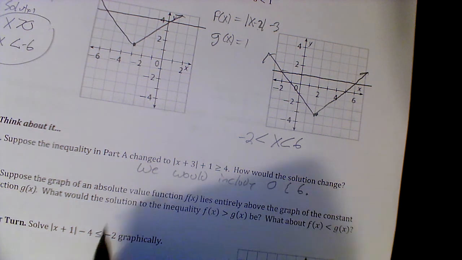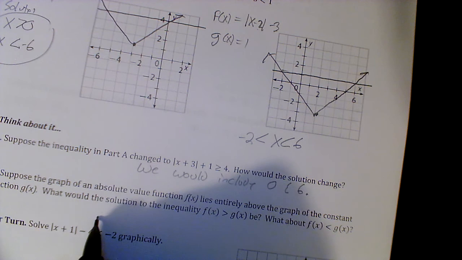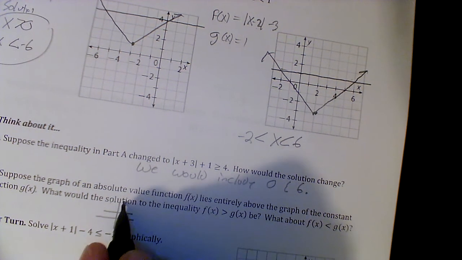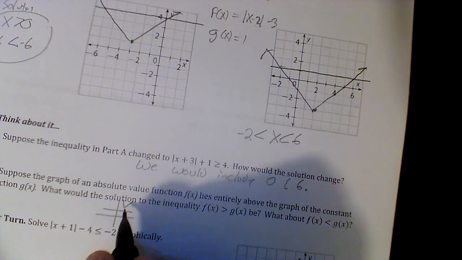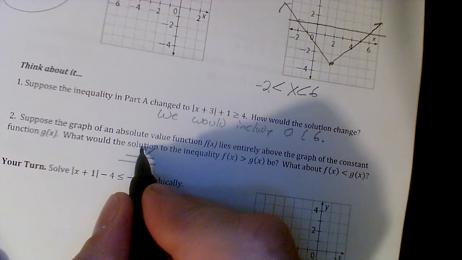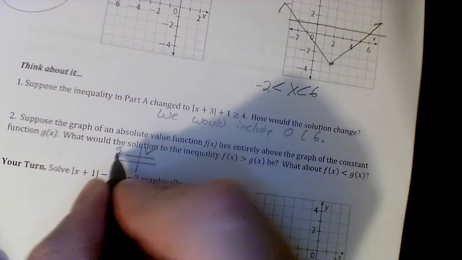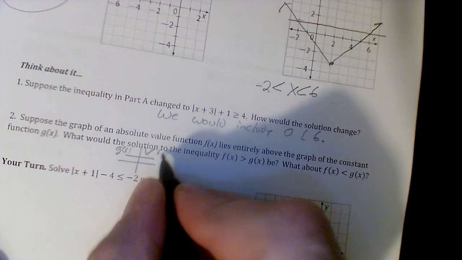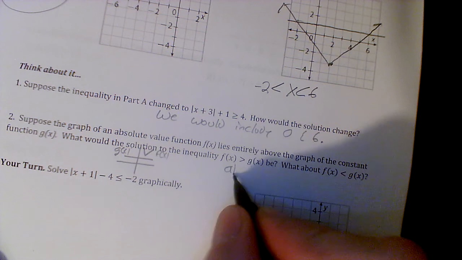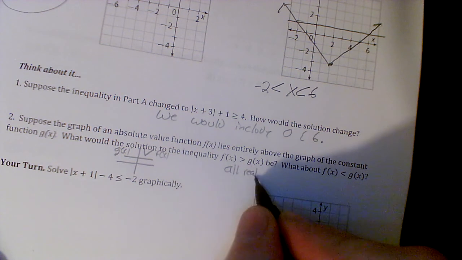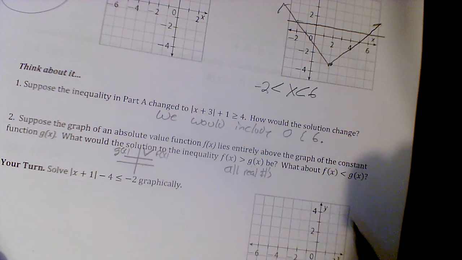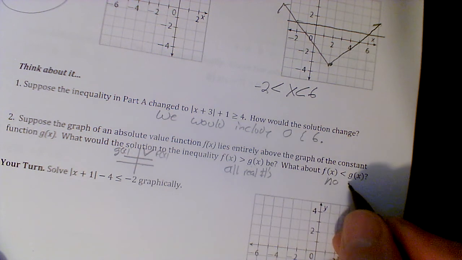And what about f of x less than? So let's think about that. What if I have this, and I have a line here, and an absolute value that's totally over it, like that? Well, greater than, it's always greater than. Let's say that's g of x. I'll even write it as g of x, and this is f of x. And if it has to be greater, then it would be all real numbers. If it has to be less than, well, then this absolute value never goes less than. So we'd say no solution.